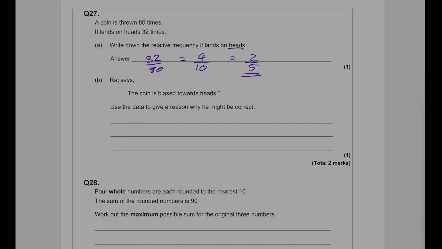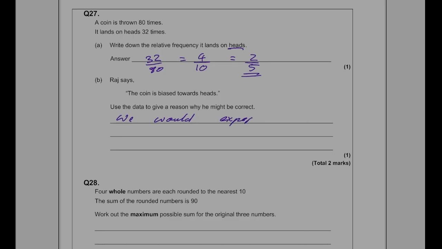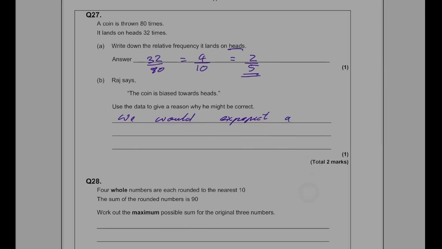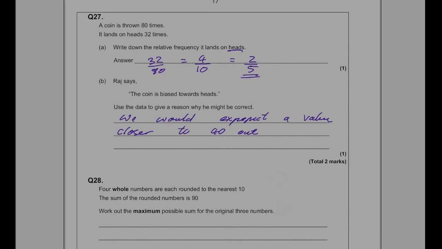So the expected frequency would be, we would expect a value closer to 40 out of 80.